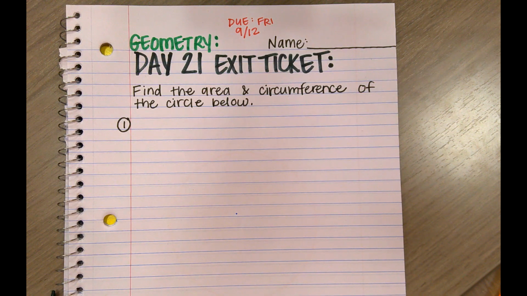I'll try it with my pens. I hope it works. I don't think it will. I wish that the point on this was longer. That would be nice. Let's see. I'll fit this through.